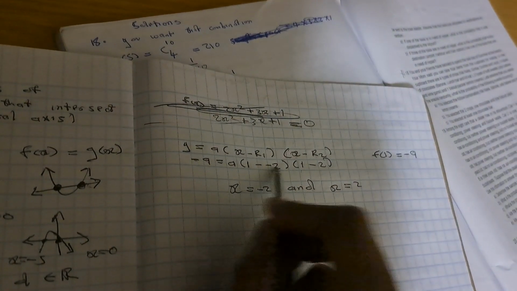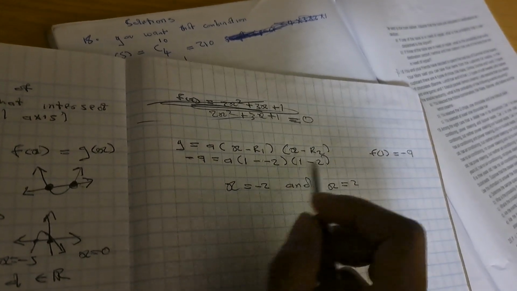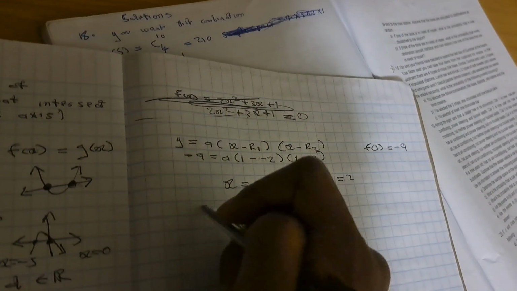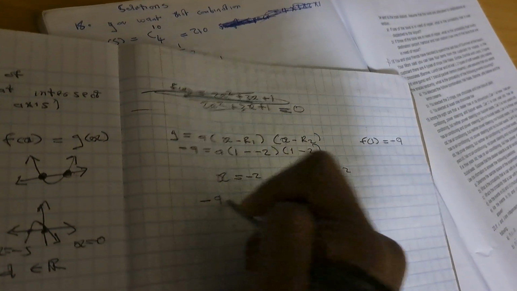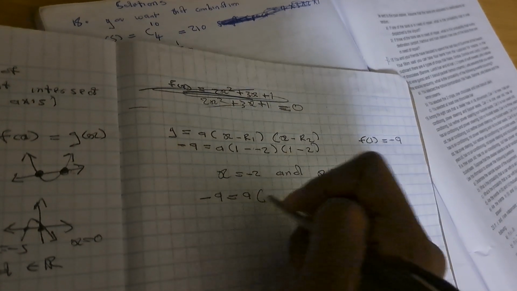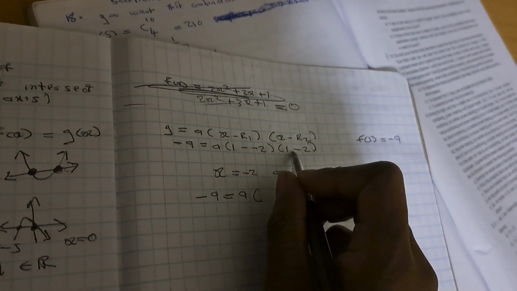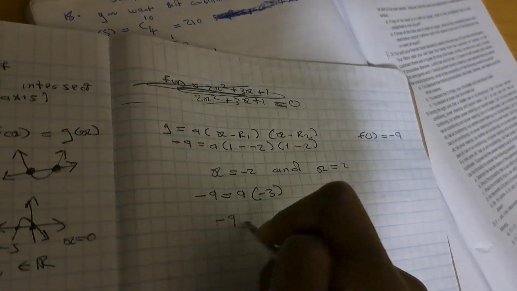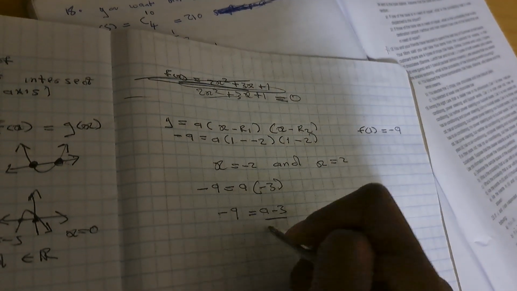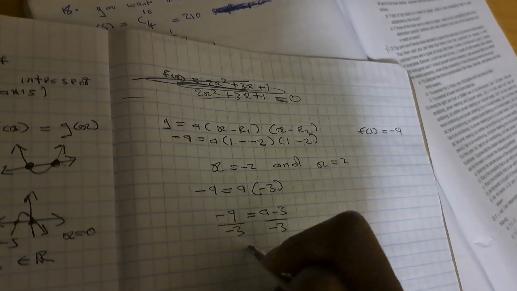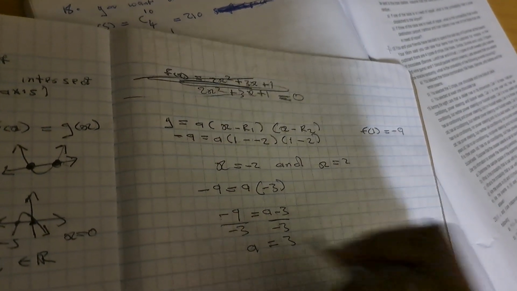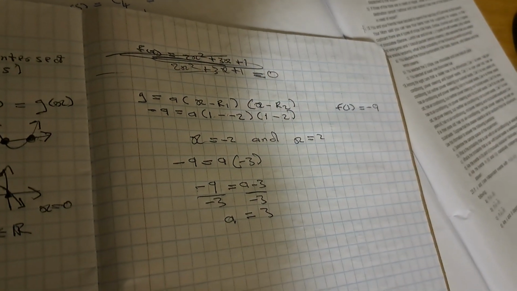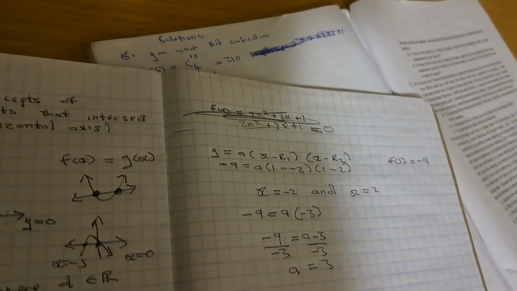We actually put them right there and right there. It doesn't matter if you put -2 right there or 2 here. It doesn't matter, right? So we solve. This is 3. That is -1. So it's going to be -3. So your -9 is equal to a times -3. You divide by that, you divide by that. Your a is going to give you 3. -9 divided by -3, that's positive. That's a is equal to 3. And we found the value of a.